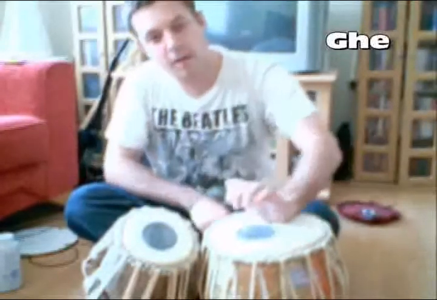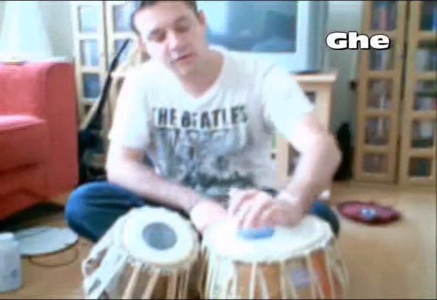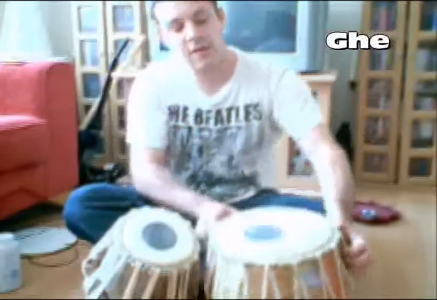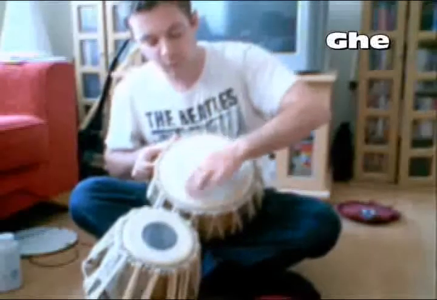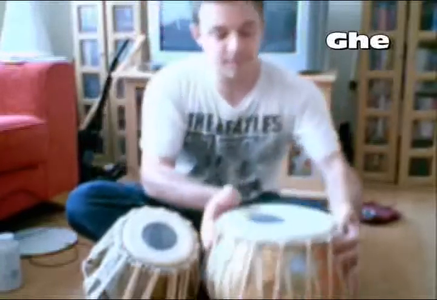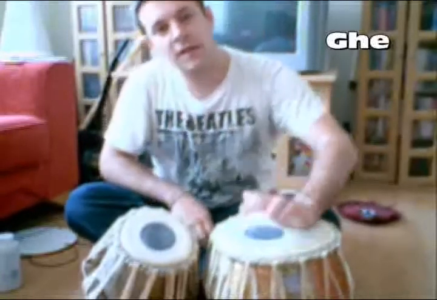You keep the heel of your palm on the drum, and you try and strike with the tips of your fingers in a kind of hammer motion like this. And you want to be hitting with your fingers where the black spot's closest to the edge, so about here. So that's Ge.